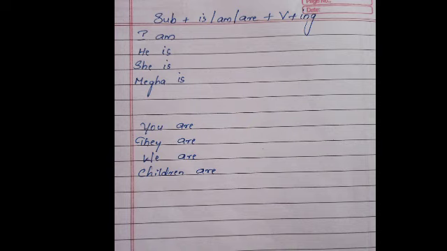And you know that, children, am is always used with I. Is is used with a singular subject, that is he or she or it or a singular noun. Here I didn't mention it, but children, you should remember this.